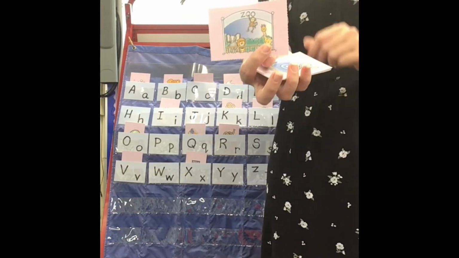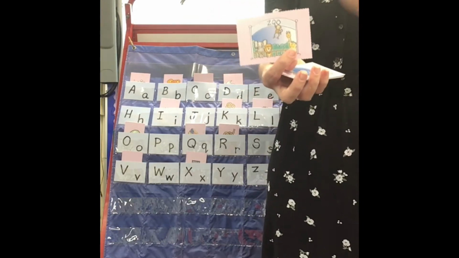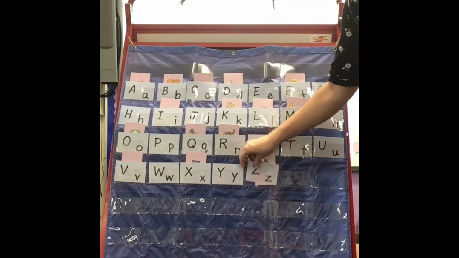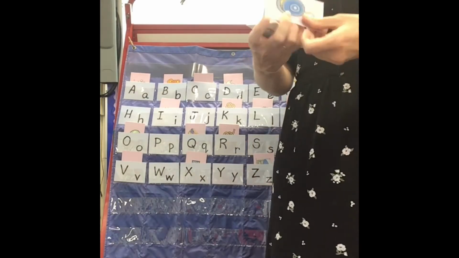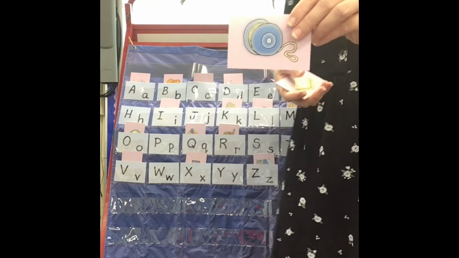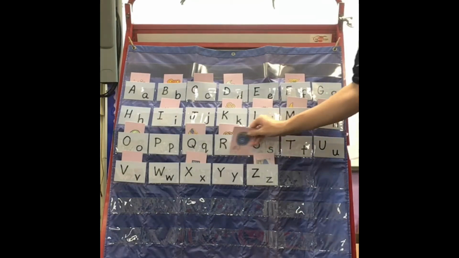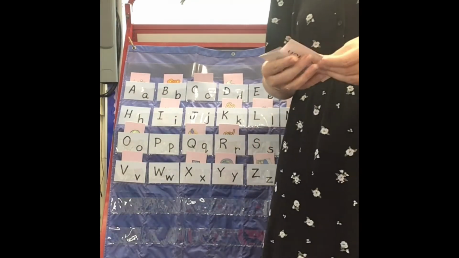Zoo. Catch the first sound. Z. Zoo. Z. Whoopsies, our Z was upside down. So silly. Yo-yo, catch the first sound. Y. I know that yo-yo starts with a Y like yarn or yellow.